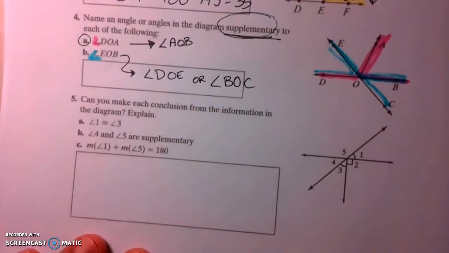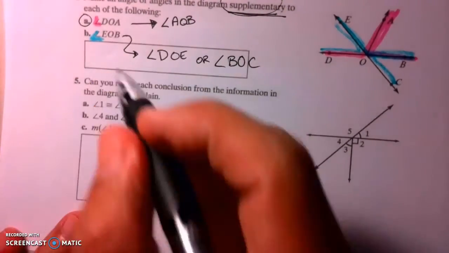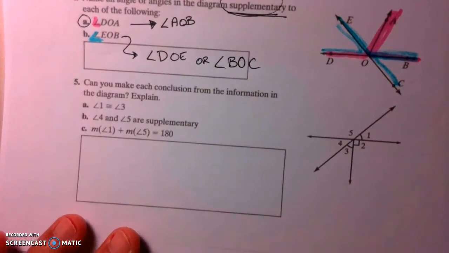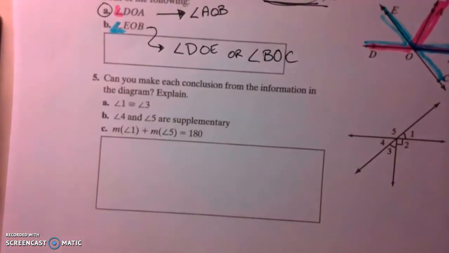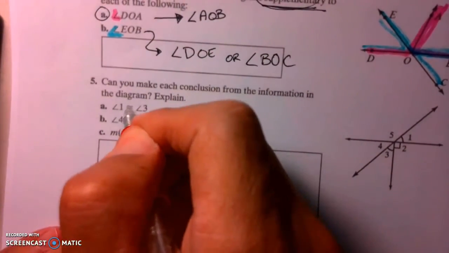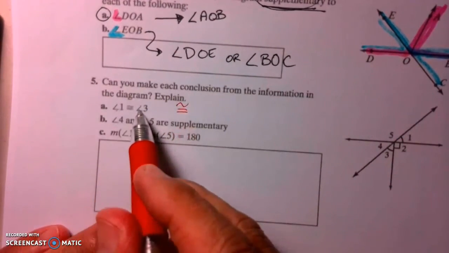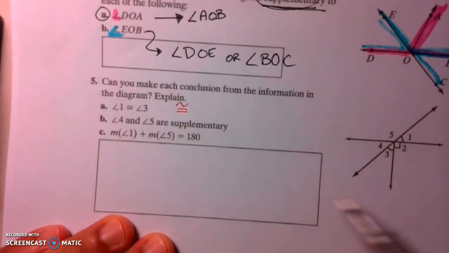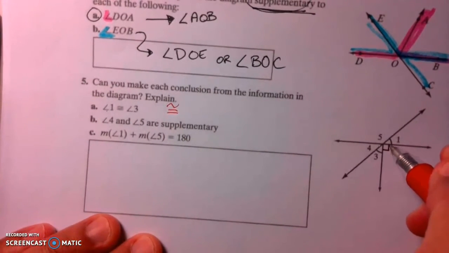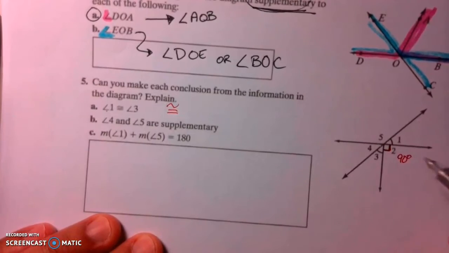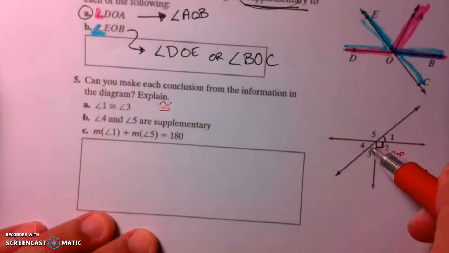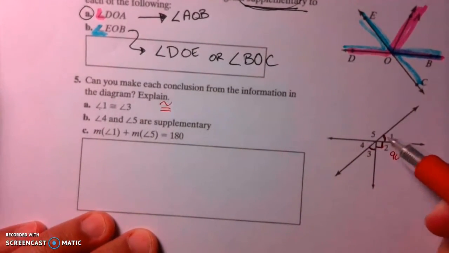Okay. We're going to skip number 5, but I just want to mention a few things in terms of symbols. Just a reminder here, this symbol right here is congruent, so basically saying angle 1 is congruent to angle 3. This box here in the picture is 90 degrees. And then they've got these kind of small little arcs here.